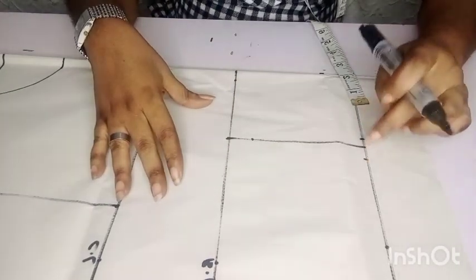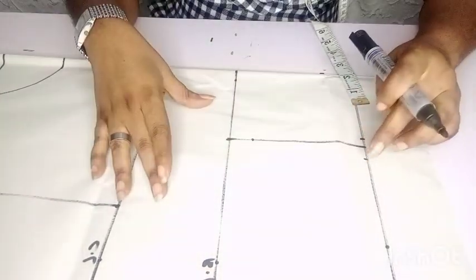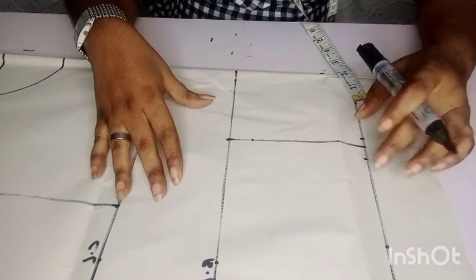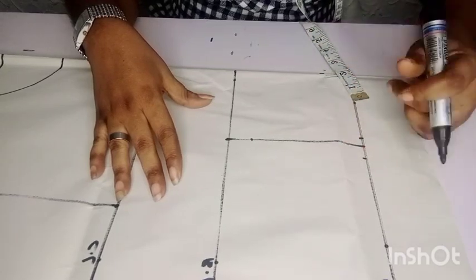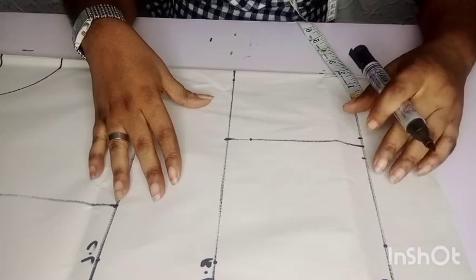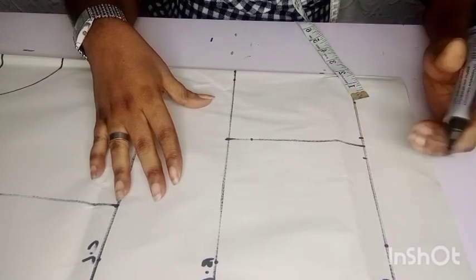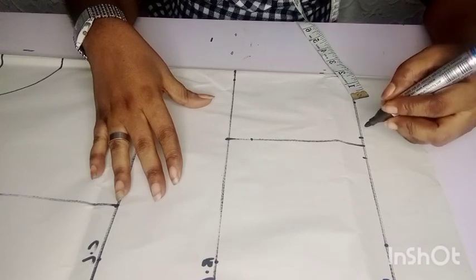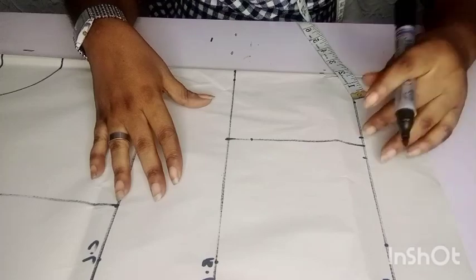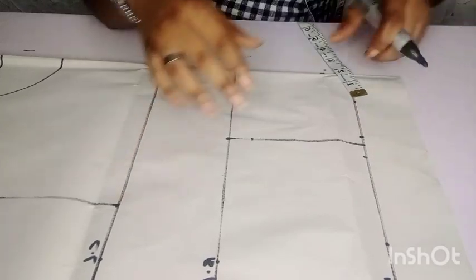Now this 0.5 is subject to the size of the person you are working for. For this bust size 38, we can afford to do a 0.5, but the moment the bust gets to 40, 42, we advise that you do a 3/4 of an inch, which is otherwise known as 0.75.